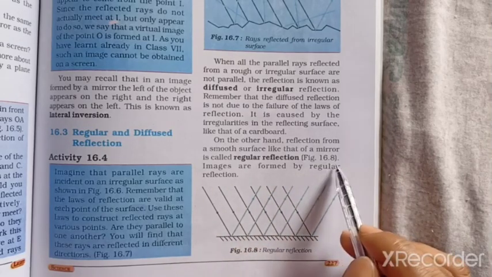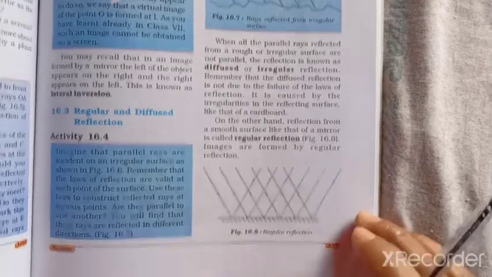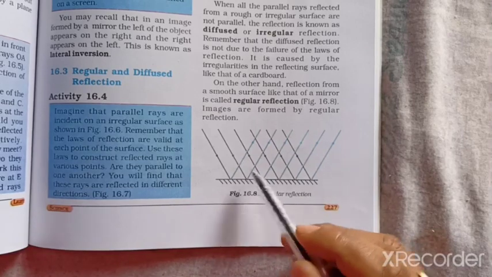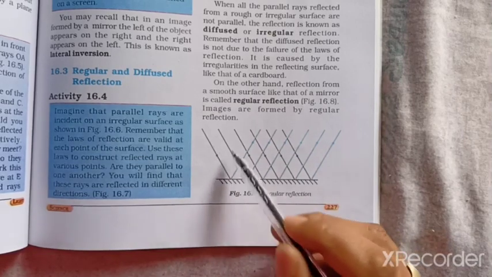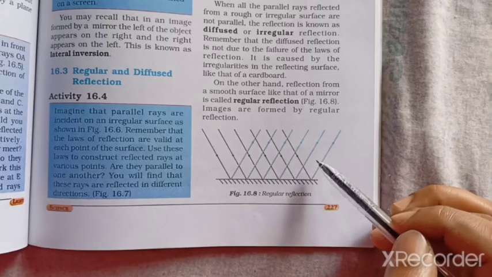Figure number 16.8, images are formed by regular reflection. Here, figure 16.8, regular reflection, we can see here. These are the incident ray and these are the reflected ray. You can see.